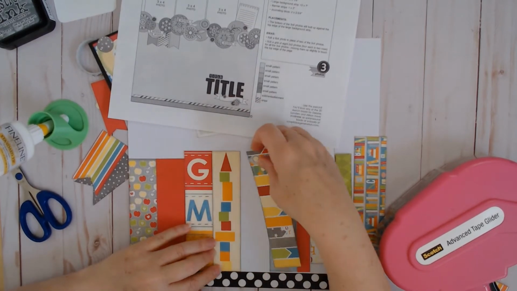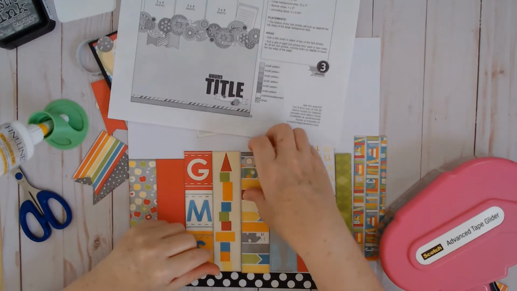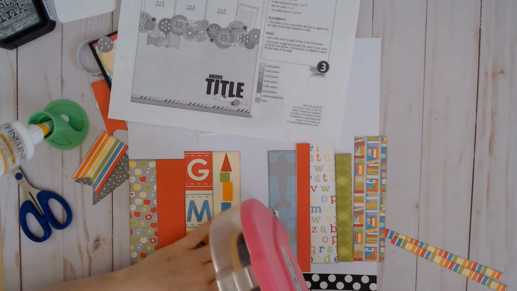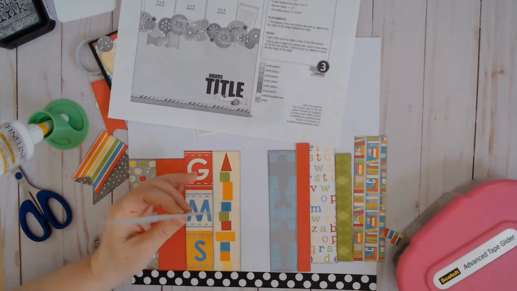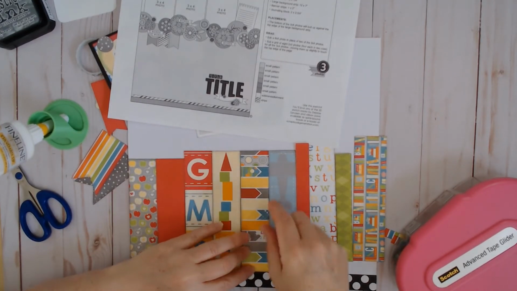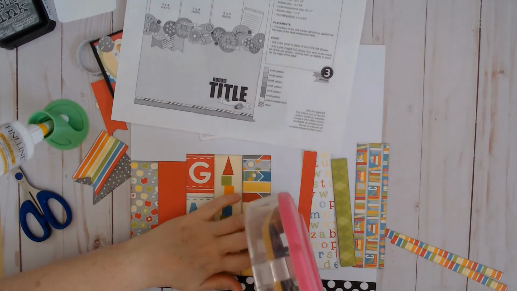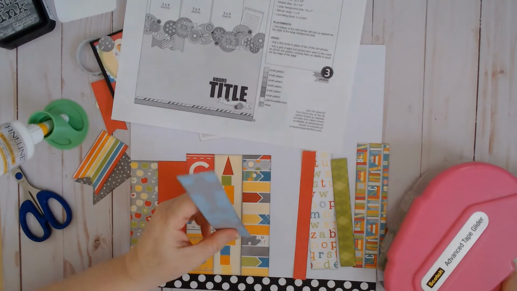I did a funny layout. Well, I don't know how funny it is, but I did a layout about a block tower that my grandson built. And the story behind it was that I was visiting him in, I think November, before Christmas.